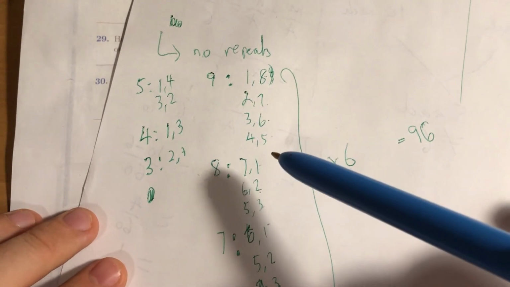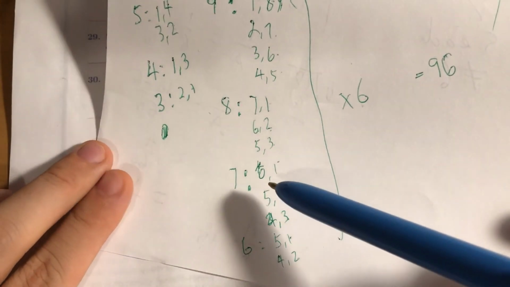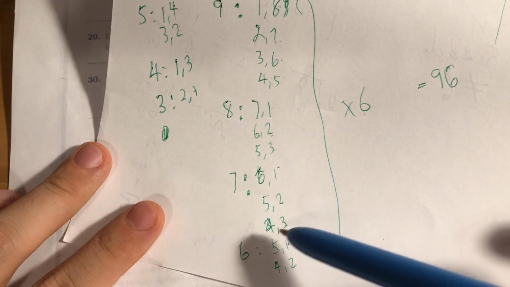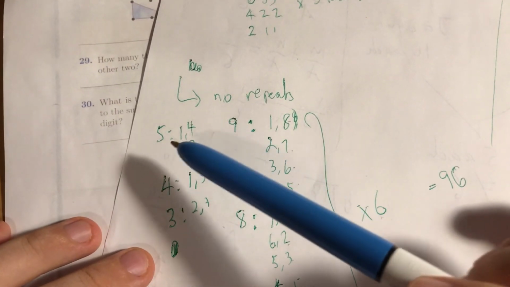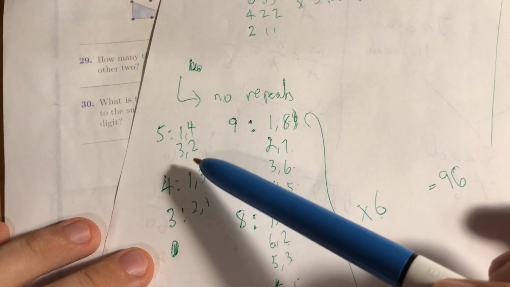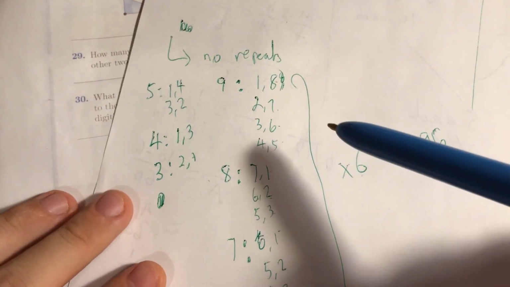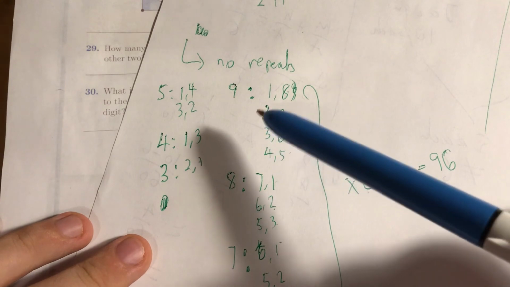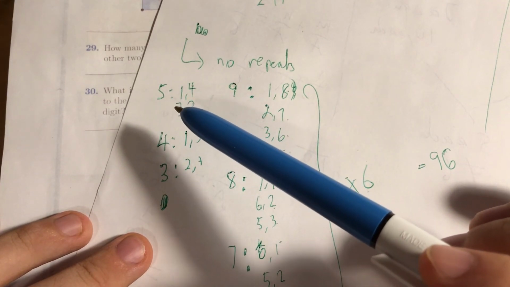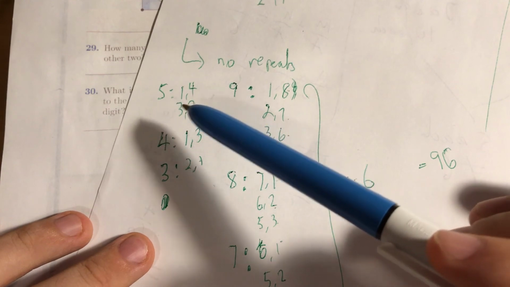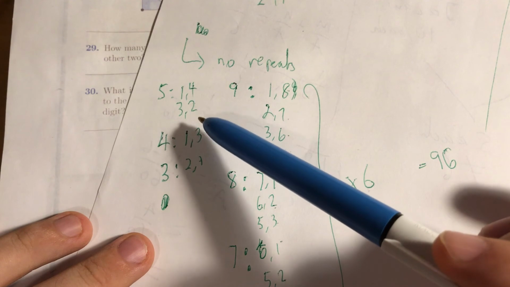So that's it: 8, 7, 1, 6, 2, 5, 3, 7, 6, 1, 5, 2, 4, 3, 6, 5, 1, 4, 2, 5, 1, 4, 3, 2. There's even fewer than that, and eventually there's very few. The nice thing is, once you have these 3 digits, there's 6 ways of rearranging them.